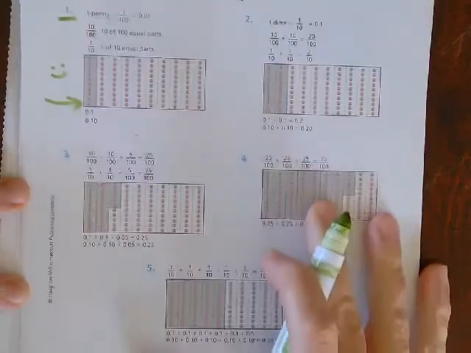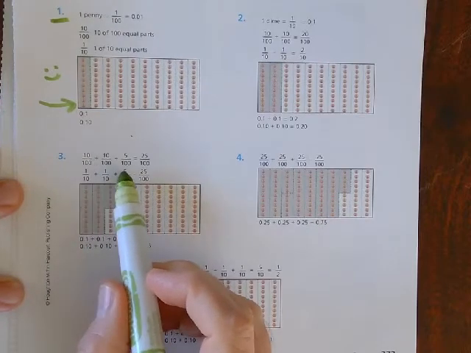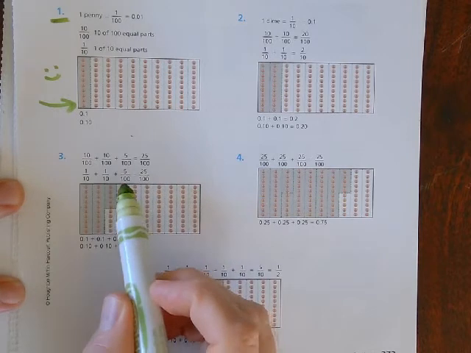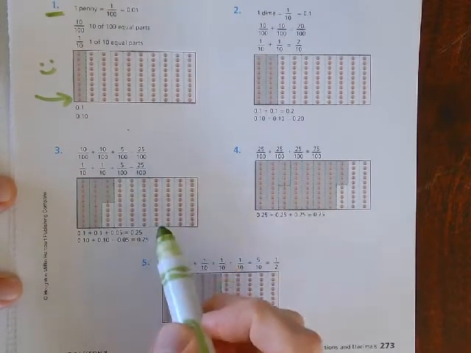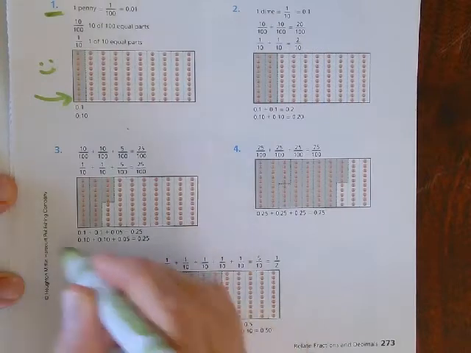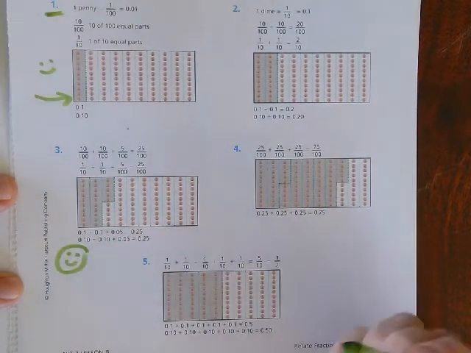All right, number 3. 10, 10th, 10/100ths, and 5/100ths. 25/100ths. Looks like this, looks like that, and yep, looks like this. So smiley face with that around it. Okay.